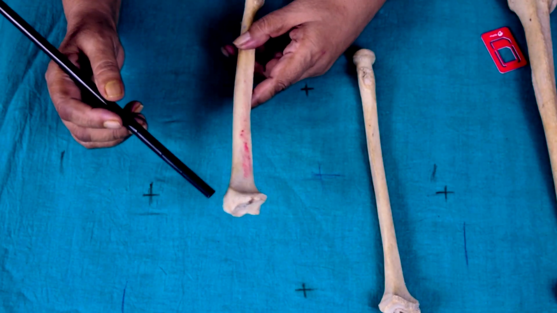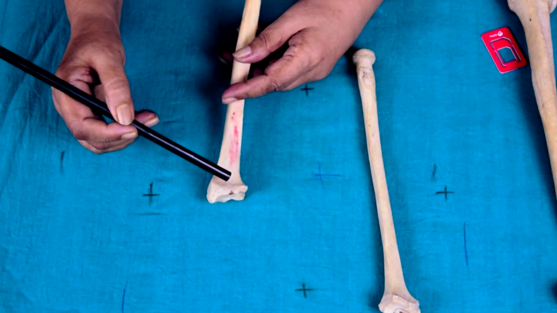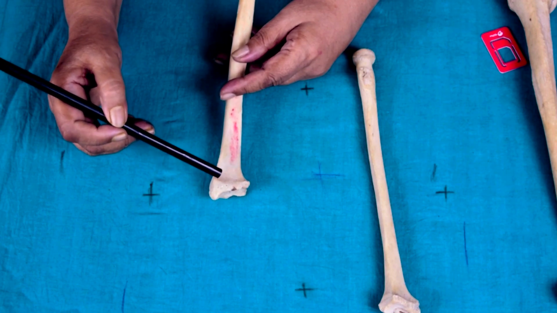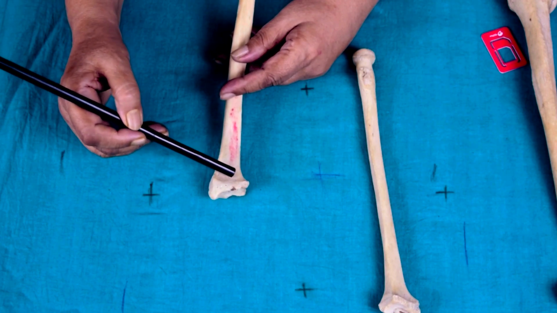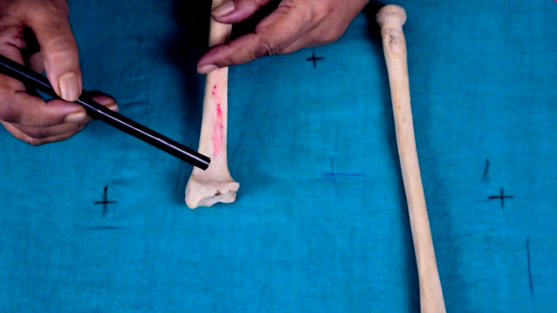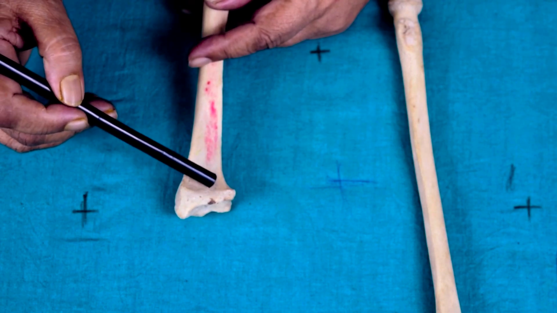Next you will see the lower end. What is the look of the lower end? The lower end is broader, and in the lower end there are 5 surfaces. What are the 5 surfaces? You will see the flat lower part which is a bit concave, and this is the anterior surface.